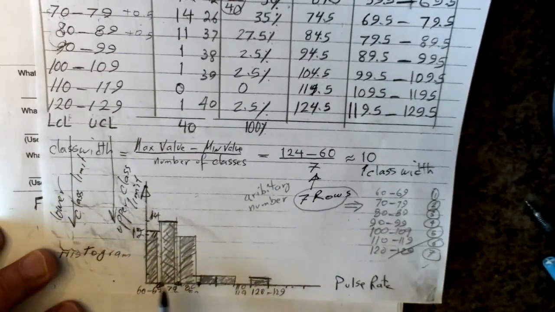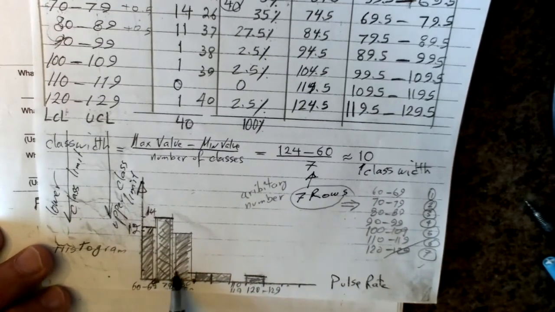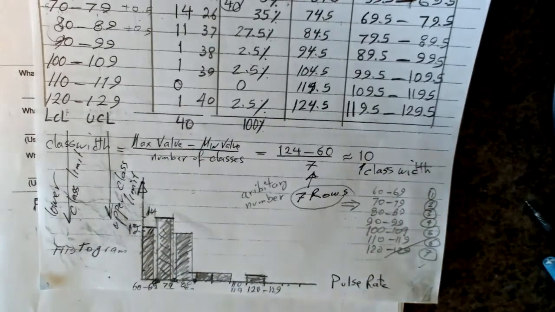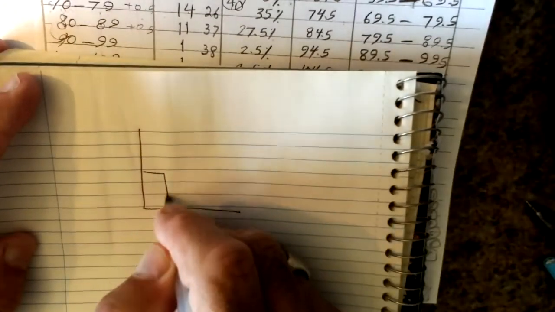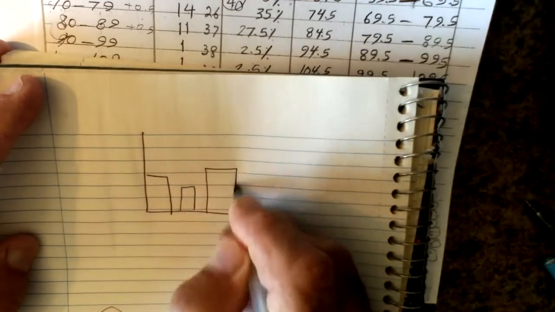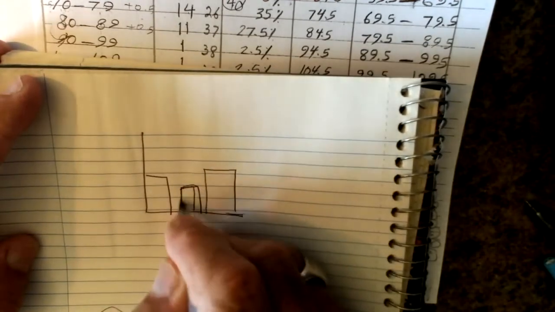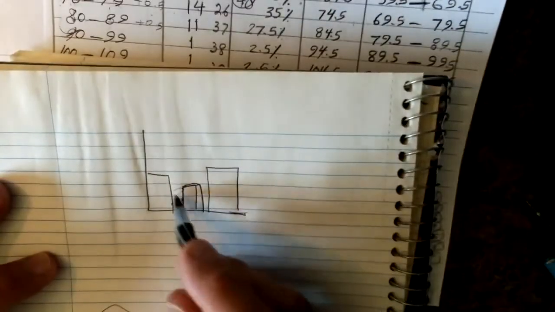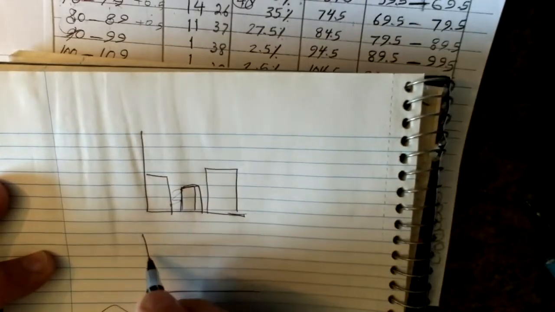Now, if I want a graph that has no gap, rather than being like this, this is what I have. Let's say I have something like this and I don't want any gap. That means you have it like this.